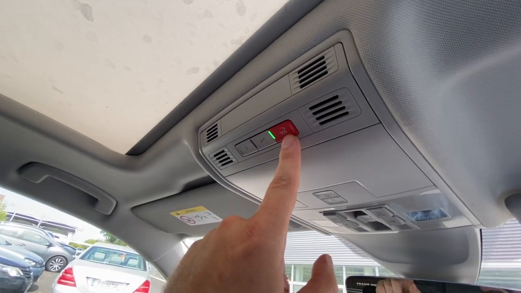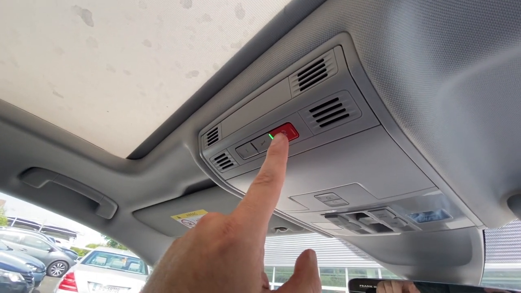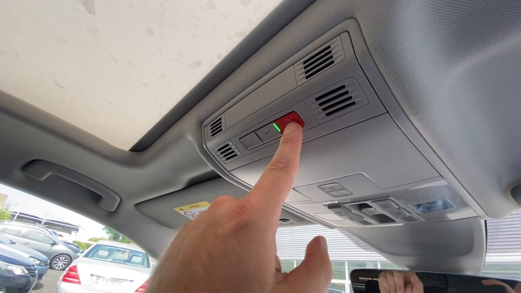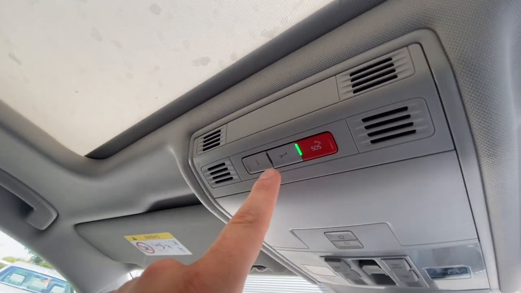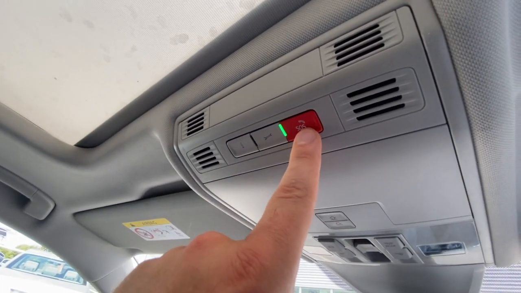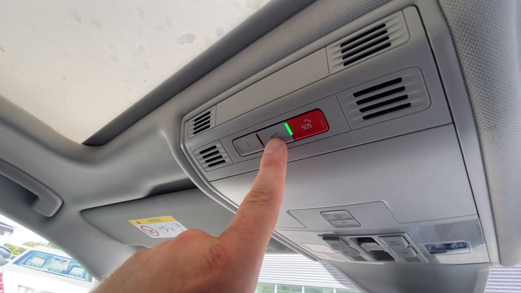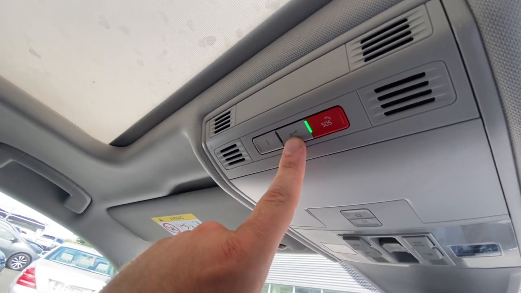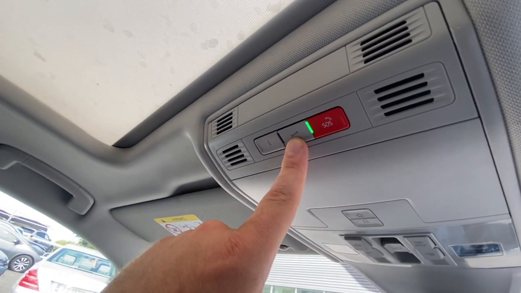You have an emergency call button. If you have a breakdown or an accident, you press the SOS button for an accident. If you have a breakdown, you press the tool button. What that will do is the SOS will call the emergency services and the tool button will call the Volkswagen Assist, which are Volkswagen's 24-hour breakdown service.